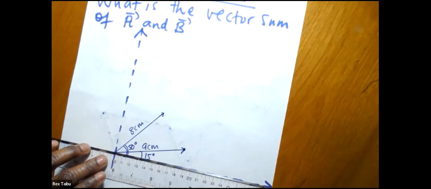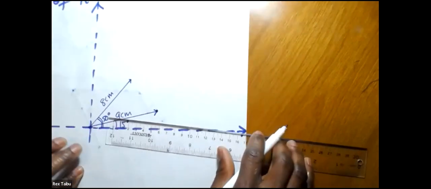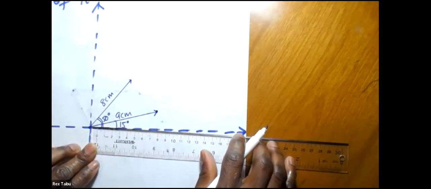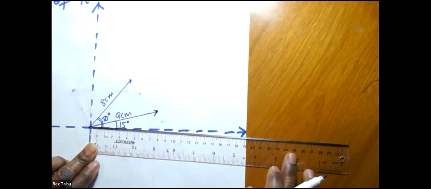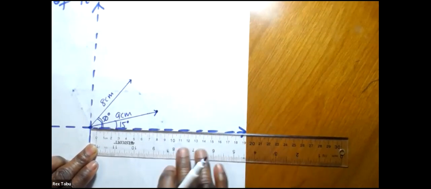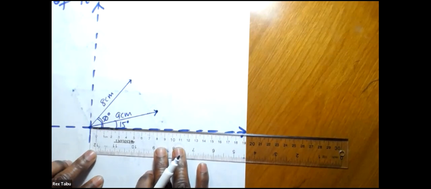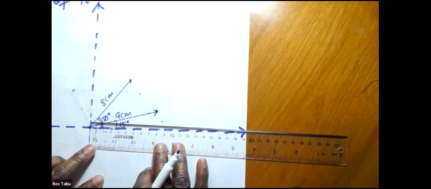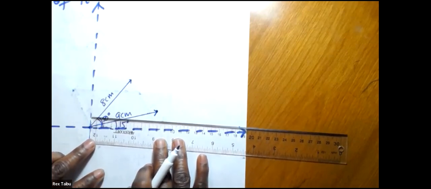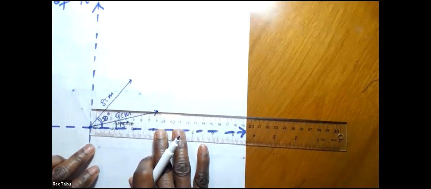So the new origin will have its new x-axis that will be parallel. So I line up my ruler like this, see? And then I push the ruler, making sure that it's aligned with the x-axis all the way until I get the dot here.